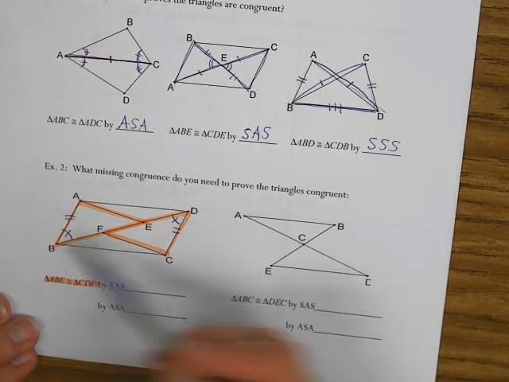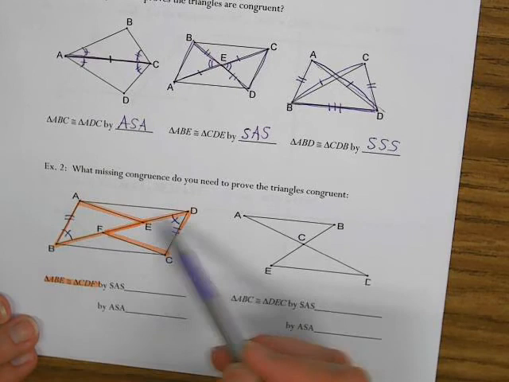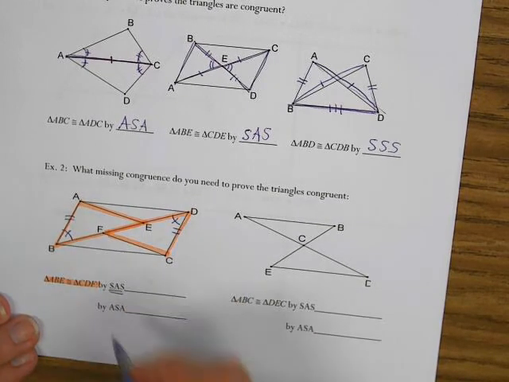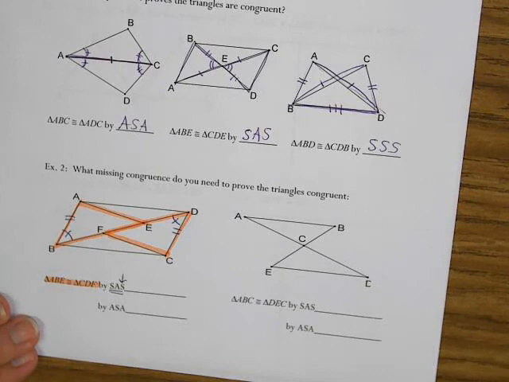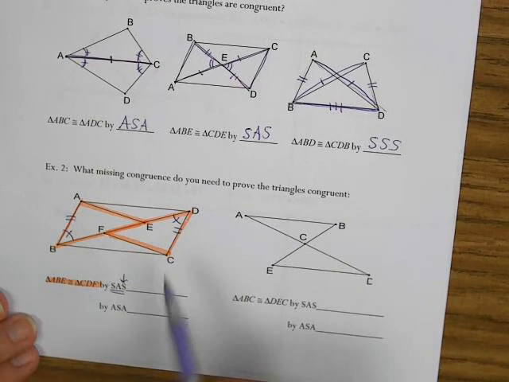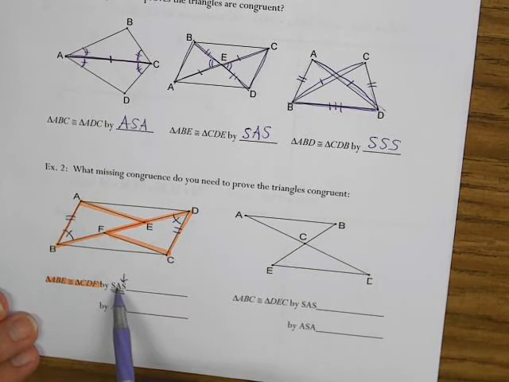I have a side, and I have an angle and an angle. So if I want to use side, angle, side, it appears that I'm missing this last side, right? I have a side and an angle, a side and an angle. Remember, that angle has to be included between the two sides.